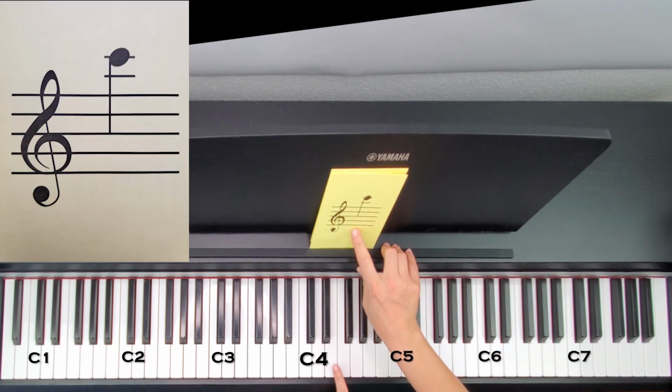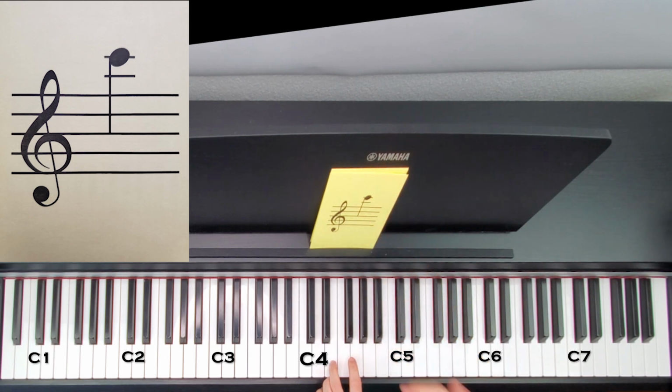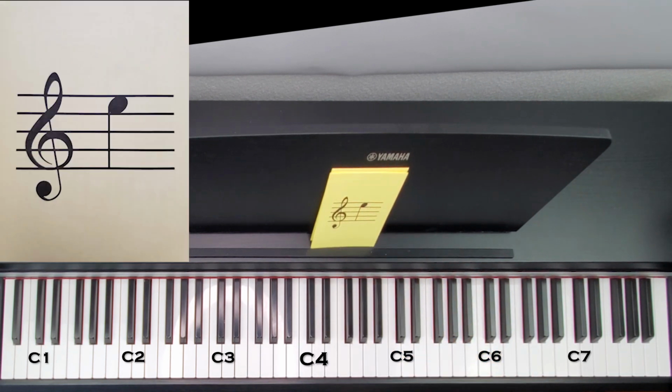I know my first line of the treble clef, which is E. Let me just count up: 1, 2, 3, 4, 5, 6, 7. There are 7 lines, 5 lines of the staff and 2 extra lines, which are ledger lines. 1, 2, 3, 4, 5, 6, 7. C. I also know it's C because it is located to the left of 2 black keys. C6. I remember the acronym FACE, face, E5.